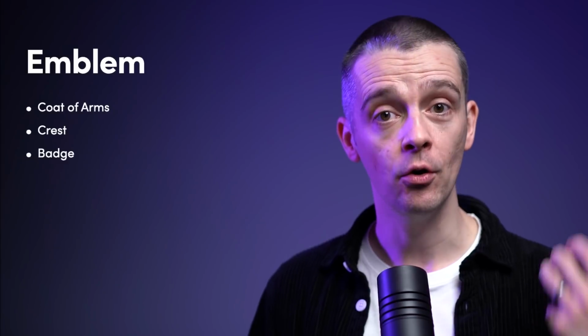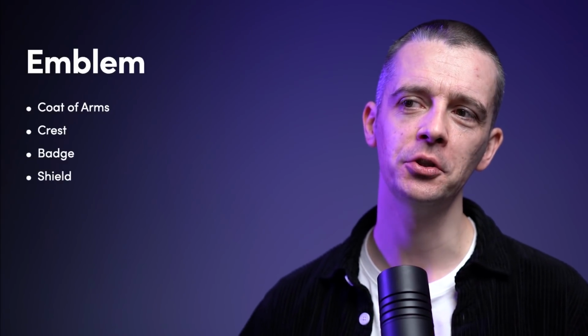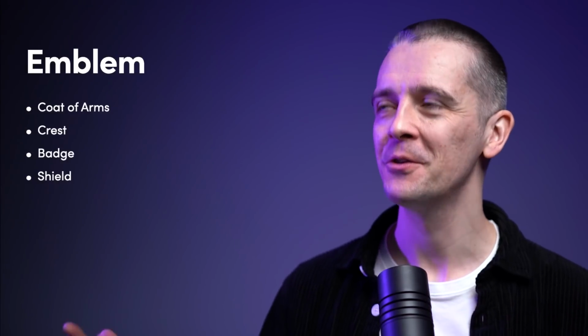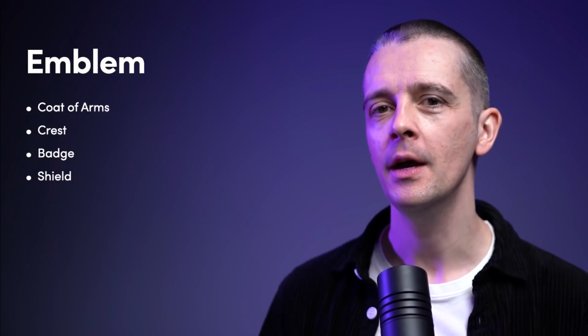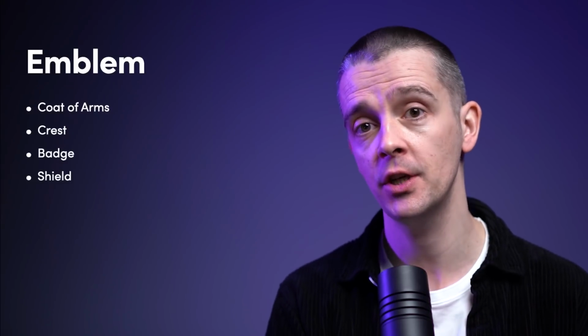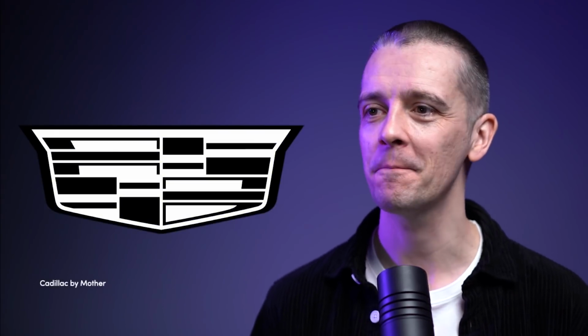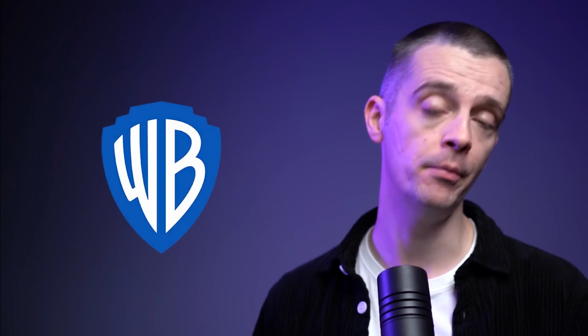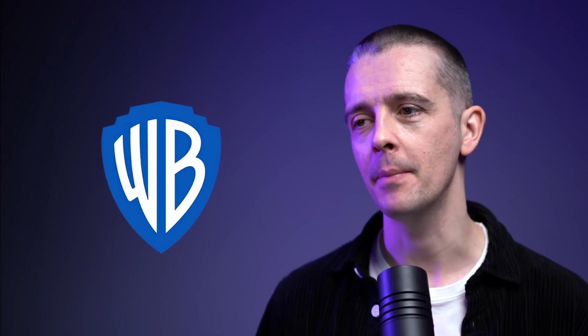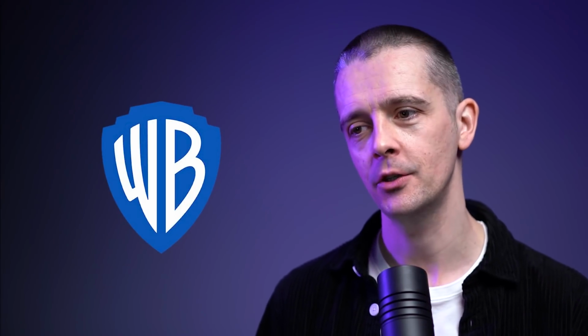Also, sometimes they're called shields, but really a shield should only be used as a descriptor for something that is a shield shape. Sometimes it's used a little bit generically. Say other clubs in certain sports have shields, but it needs to be a shield shape, like Cadillac, or the National Football League in the United States, or Warner Brothers, which was recently redesigned by Pentagram. This is an emblem and a shield.